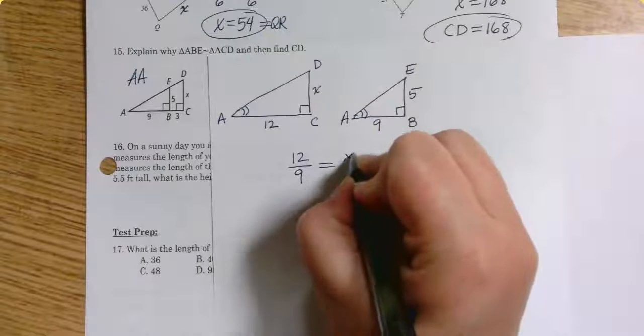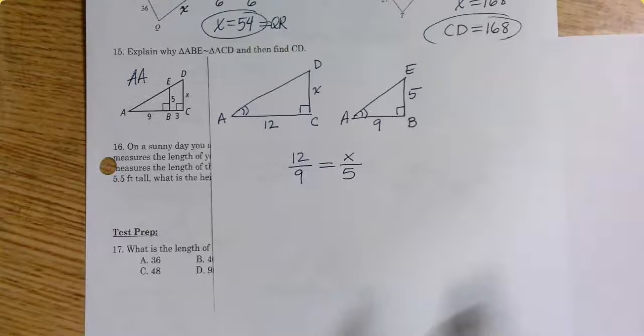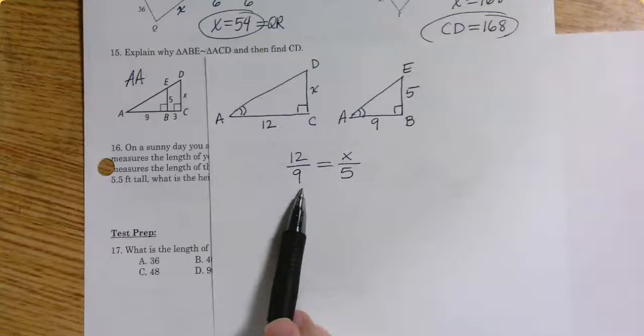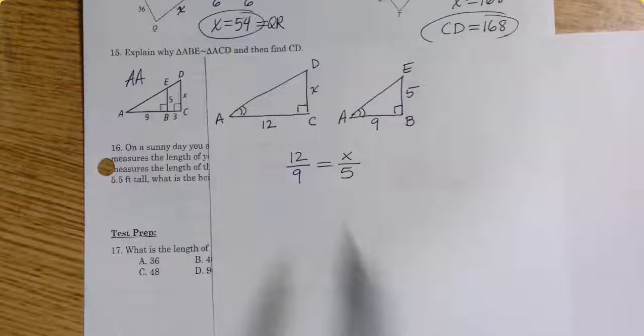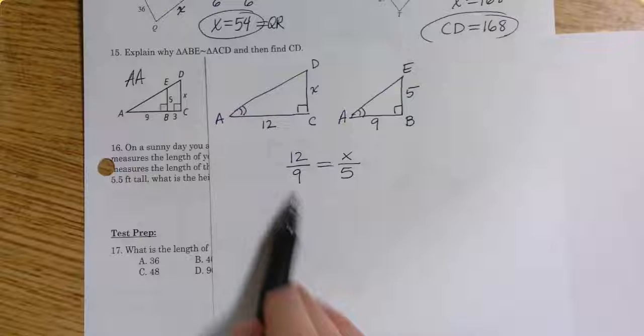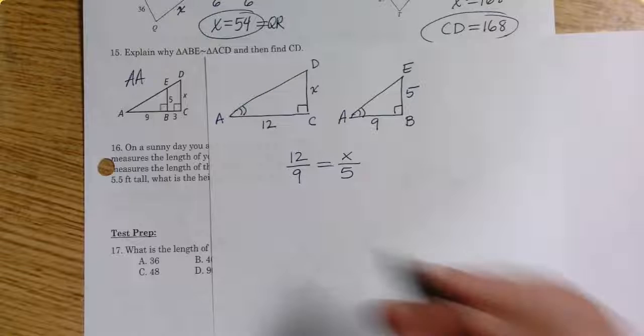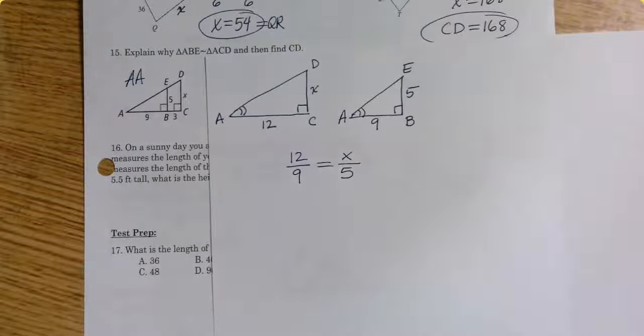12 over 9 equals x over 5. If you wanted to, you could reduce that now and write 4 over 3 equals x over 5, because they're all the same ratio. They're all equal to that similarity ratio. I'm not going to worry about that because 12 over 9 is not a big unwieldy fraction or something. I'm going to cross multiply.